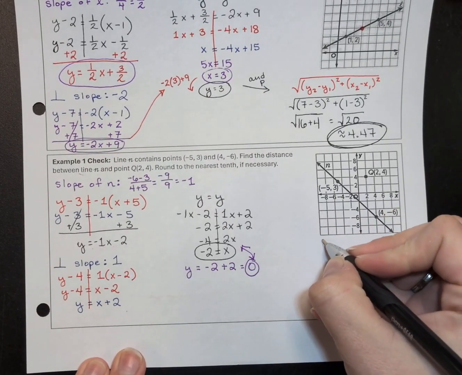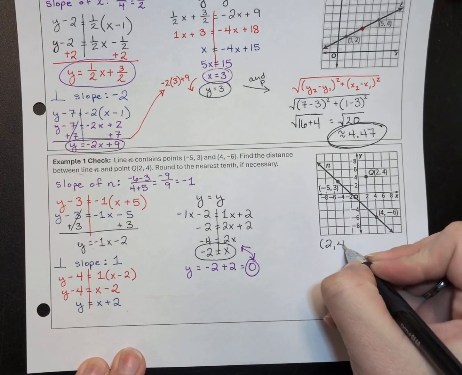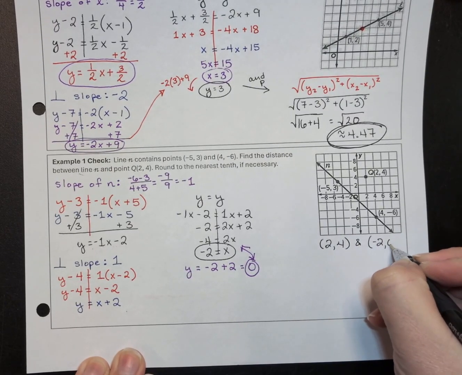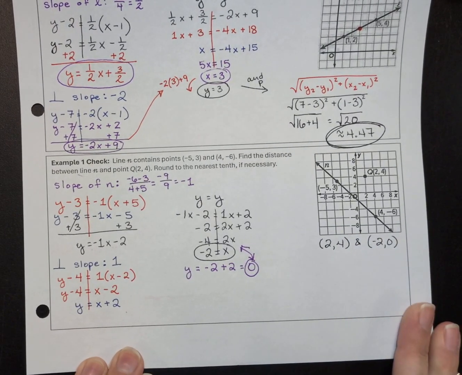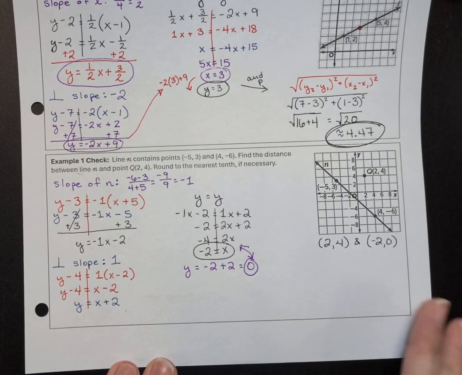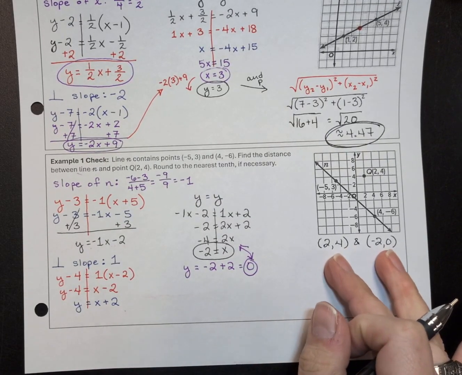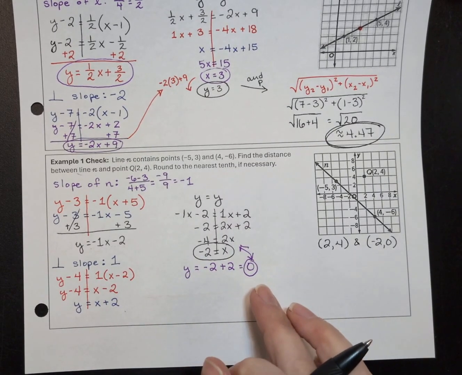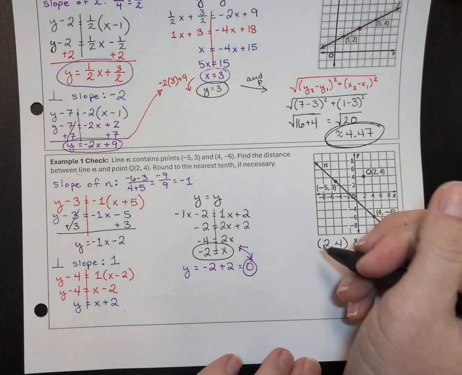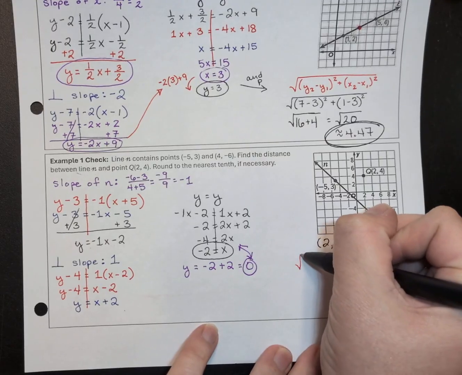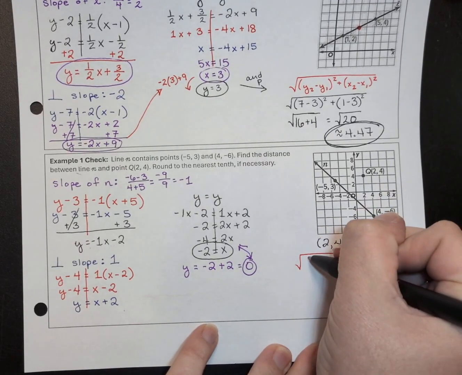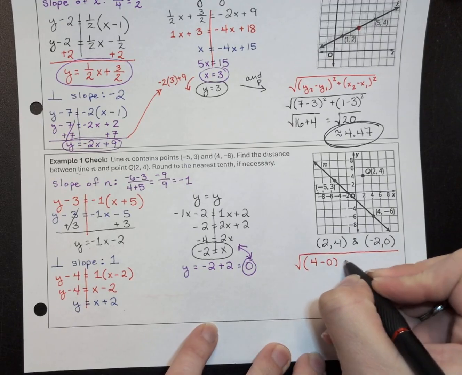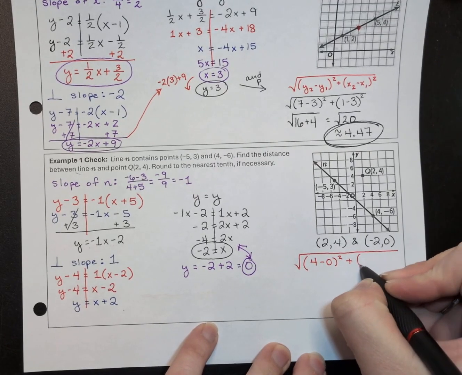Alright, and then these are the 2 points you should be using for distance. I got -2 and 0. Everybody else? Well, it's gonna be on your reference sheet, so you'll be okay. So it should be 4 minus 0.